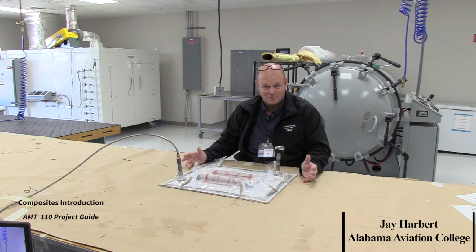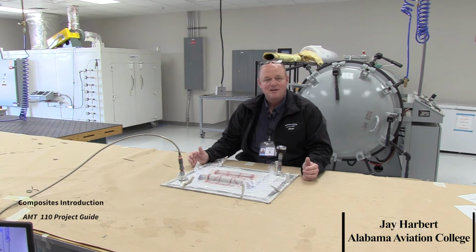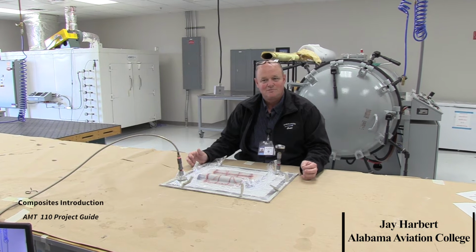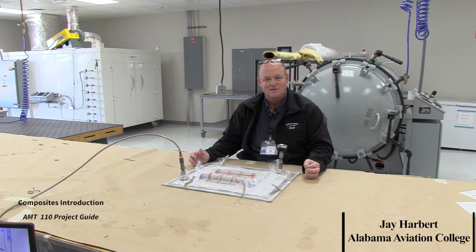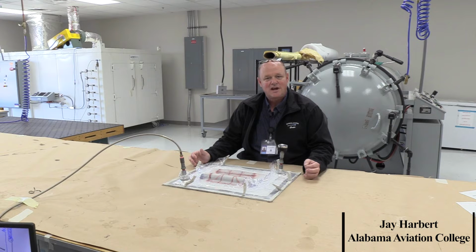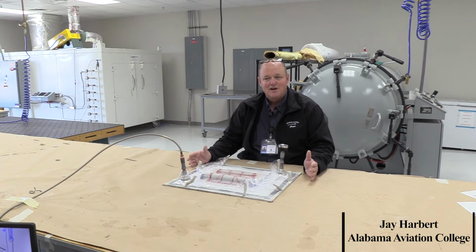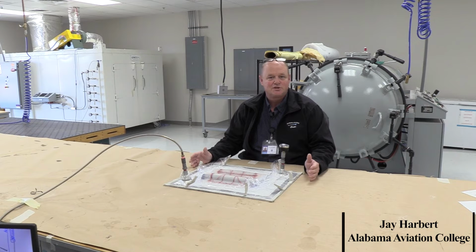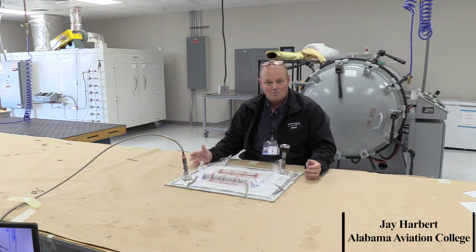repair composite structures. But I think with any technical pursuit, the very first step in learning something new is to kind of establish a good foundation, and the purpose of this lesson today is to establish what defines a composite, as well as some common terms that you would need to know in order to work within the composite technology, the composite repair and manufacturing environment.